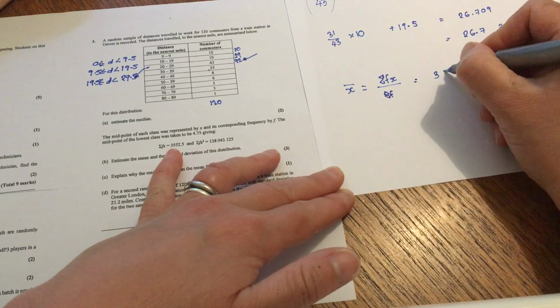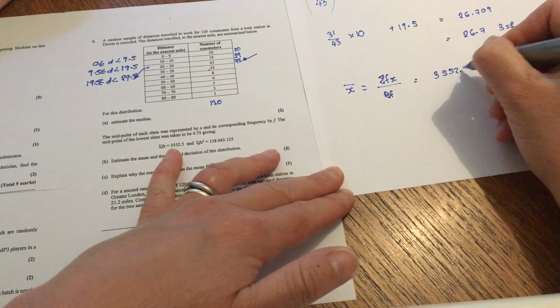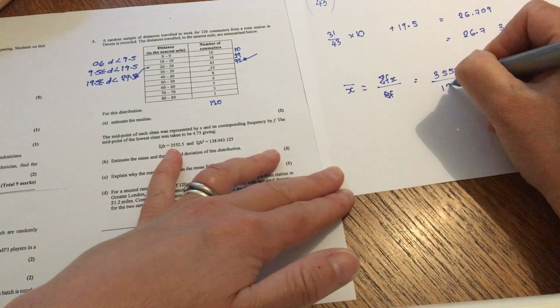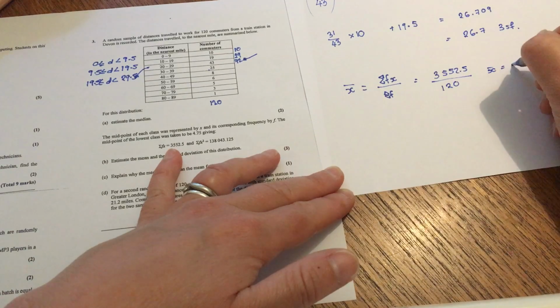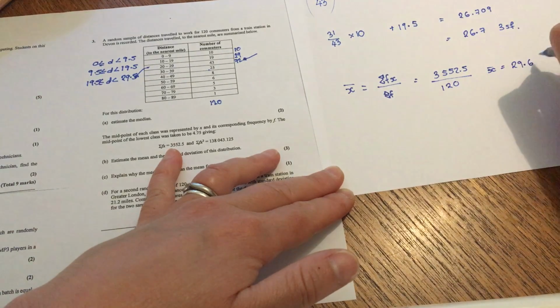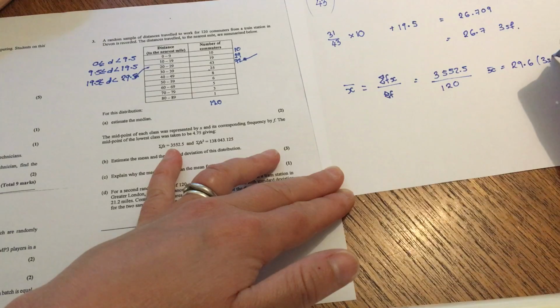So 3,552.5 divided by 120. So the mean is 29.6 to 3 significant figures.